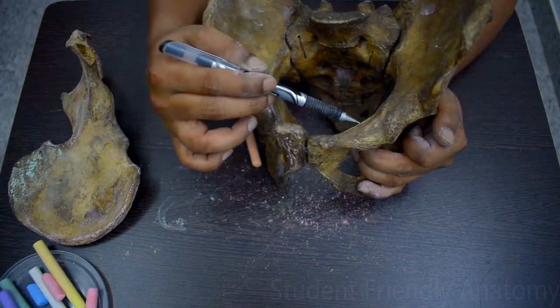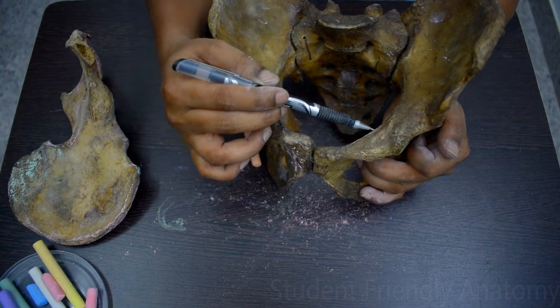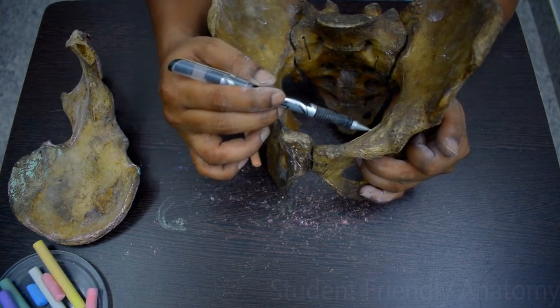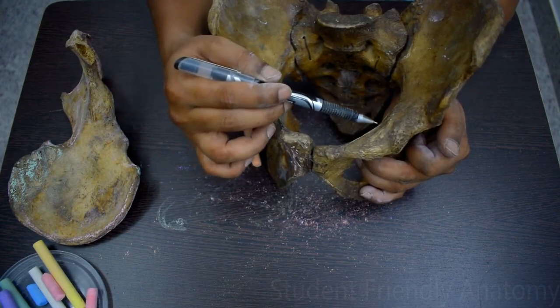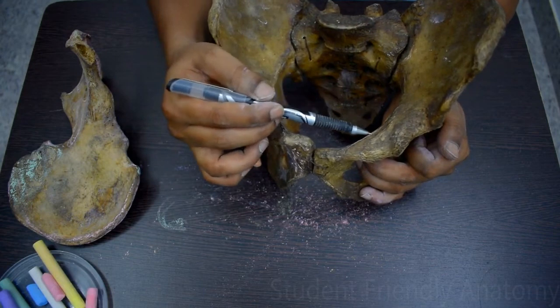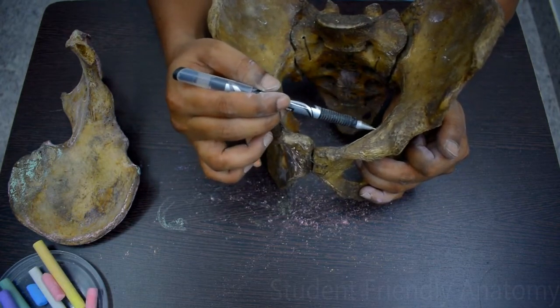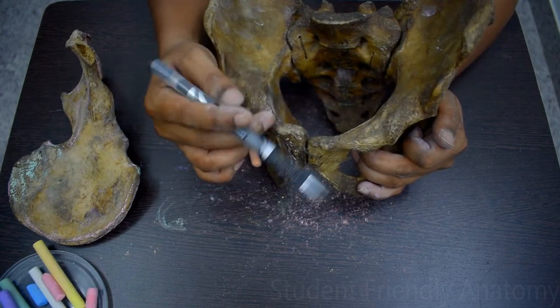Then the lateral part, all structures start with P. What are those? Pectineal ligament or ligament of Cooper, pectineus muscle and fascia covering the pectineus muscle. That means pectineal fascia. After that, psoas minor if it is present. Usually it will not be present. If it is present, psoas minor will be attached to the lateral part of pectineal line. So that is about pectineal line.